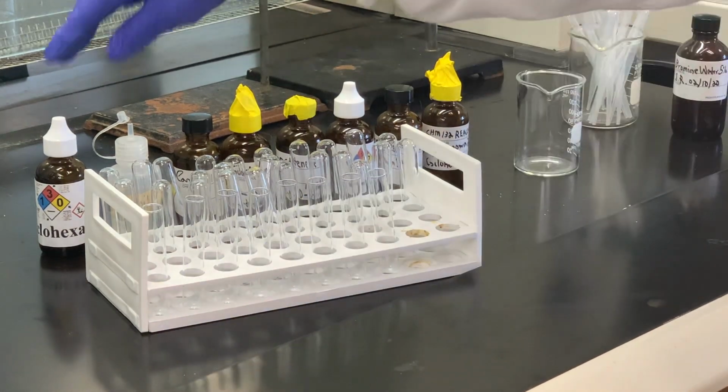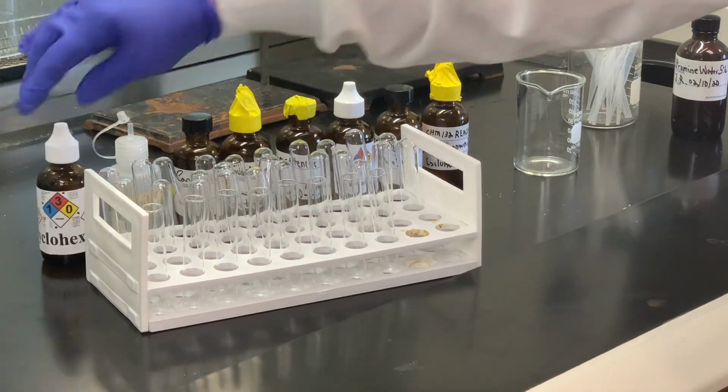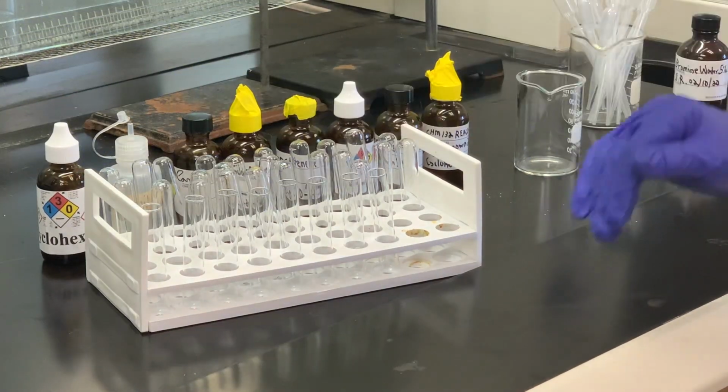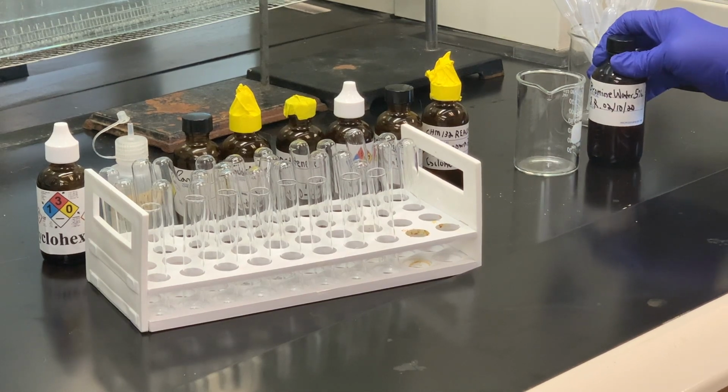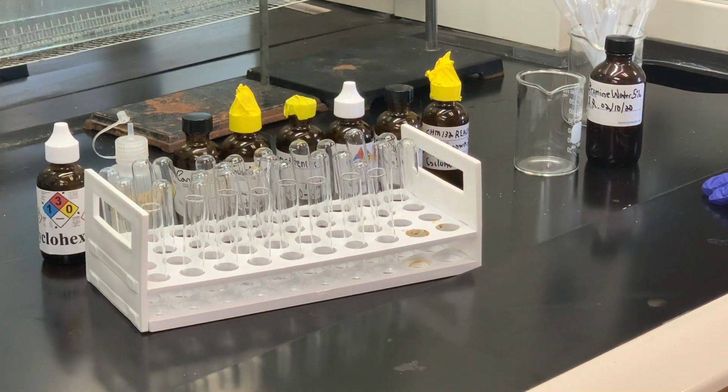I'll add some cyclohexane to the first test tube, and then after I do that, I'm going to go back and add some of the bromine that we have here. So I'll add the bromine to that, and what we're looking for, if the orange color disappears, that would be a positive test for unsaturation. So in your lab book, you would need to put what the results from each of these tests are that we see, and then you could tell whether it was positive versus negative.